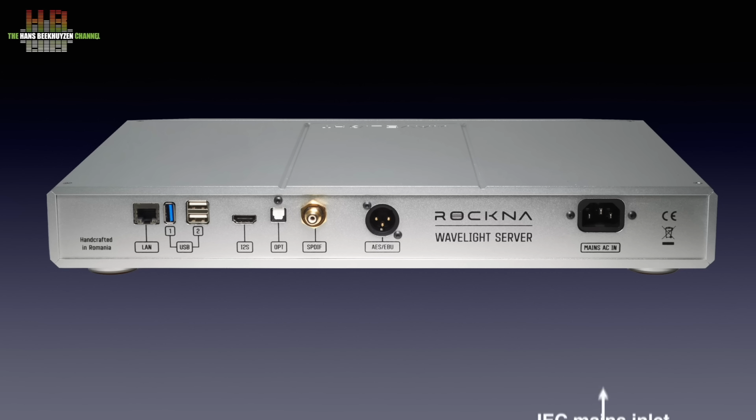On the rear we find the IEC mains connection on the right. Then the AES3 digital outputs, AES EBU on XLR, SPDIF on RCA and optical on Toslink. Then there is the I2S on HDMI. Furthermore, there are 2 USB 2 and 1 USB 3, all 3 on USB-A connector and intended for connecting a USB storage medium. You can connect a DAC to it, but it does not offer upsampling as the digital outputs do. Last but not least, there is a network connector.